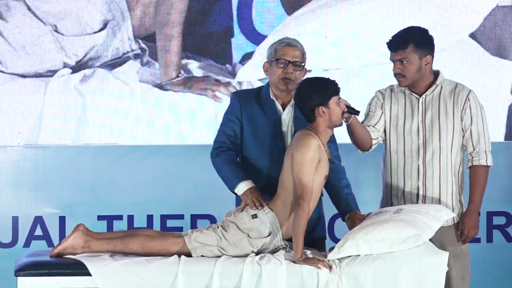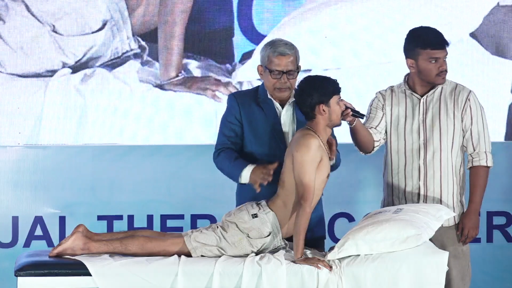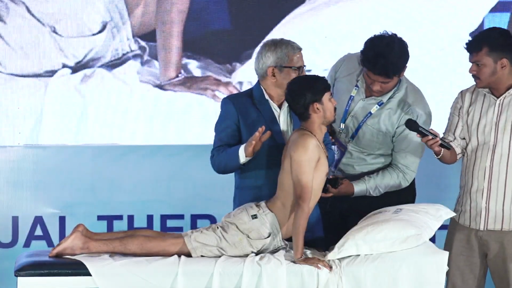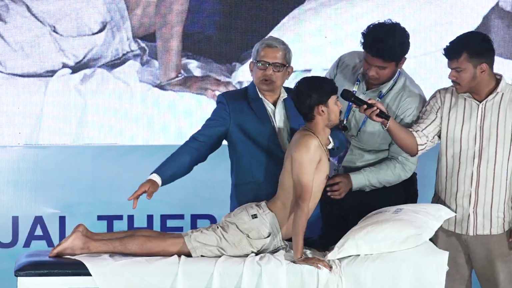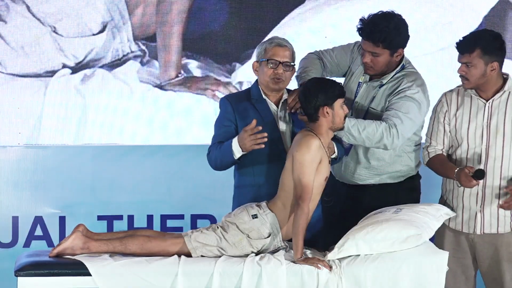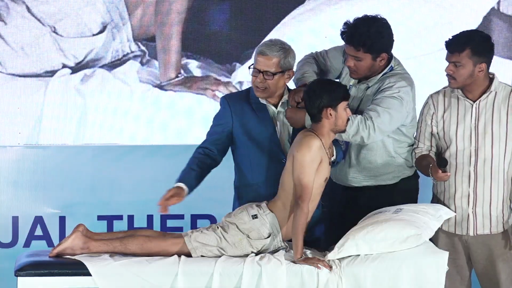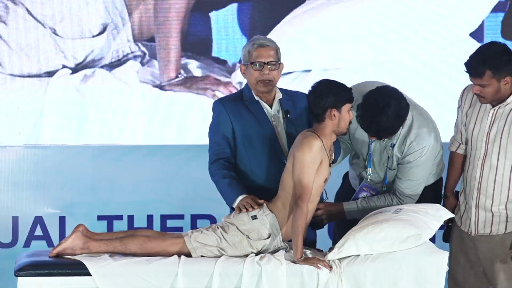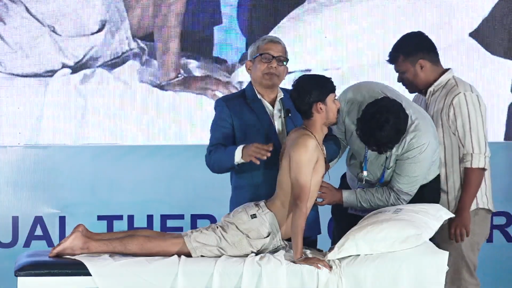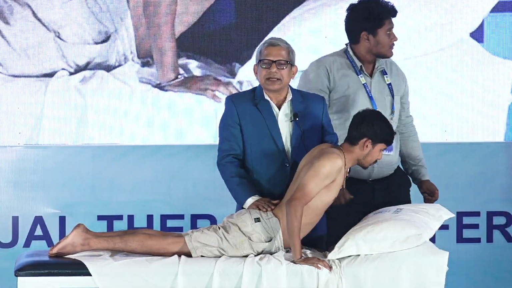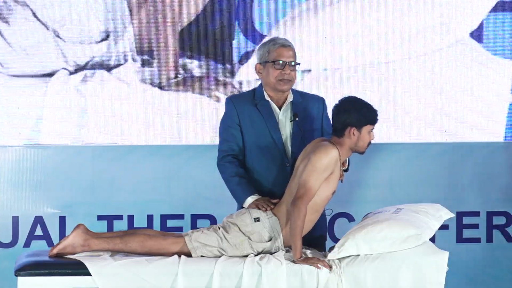Why keep a record? Because during this movement, you have to find out what is the intensity of the pain, what is the course of radiation. Suppose the patient performs less range, obviously the intensity is going to be less.